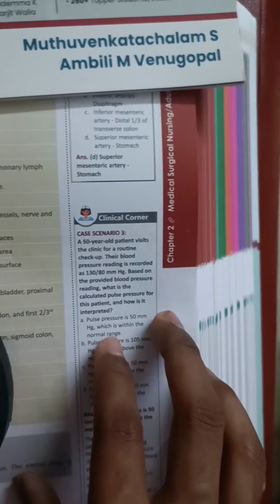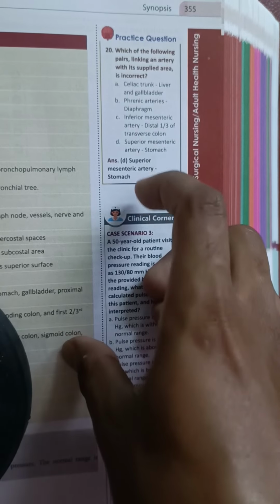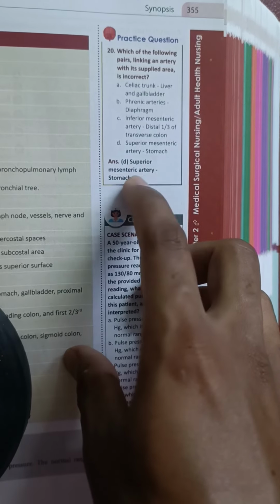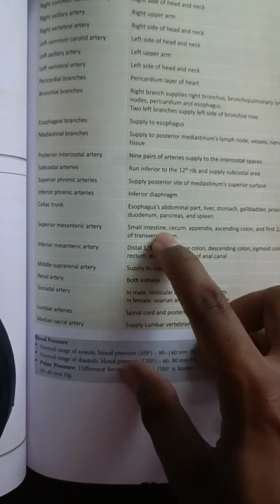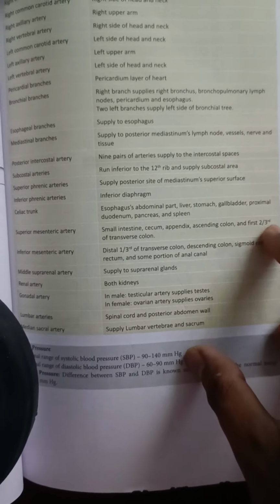So here are some key points you have to remember. Which of the following pairs linking an artery with its supplied area is incorrect? Here all are correct, only this one is incorrect: the superior mesenteric artery supplying the stomach. Normally the superior mesenteric artery is not supplying the stomach. As you can see in this picture, the superior mesenteric artery supplies the small intestine, cecum, appendix, ascending colon, and the first two-thirds of the transverse colon.